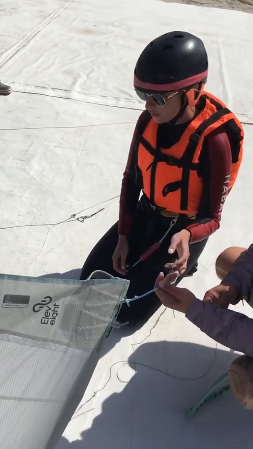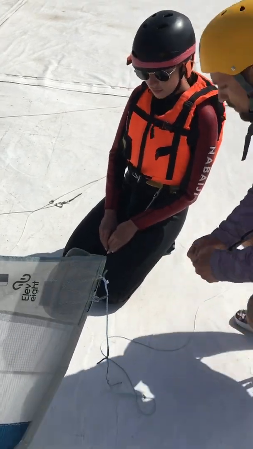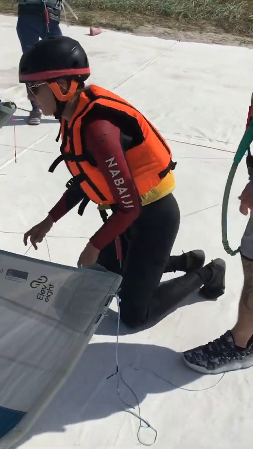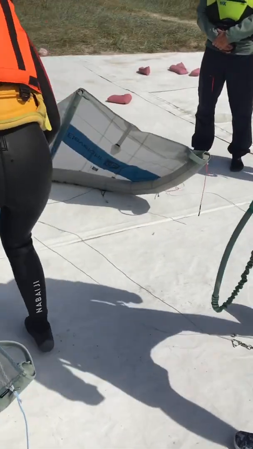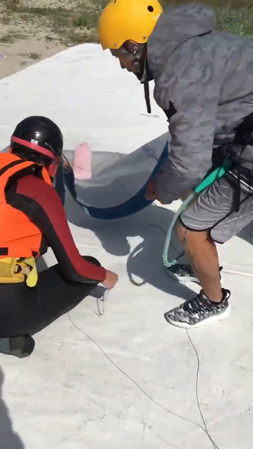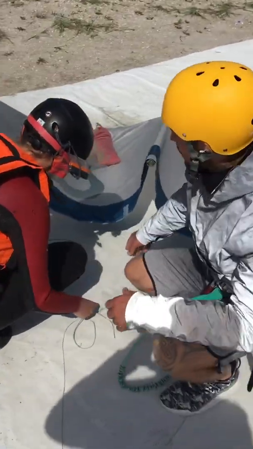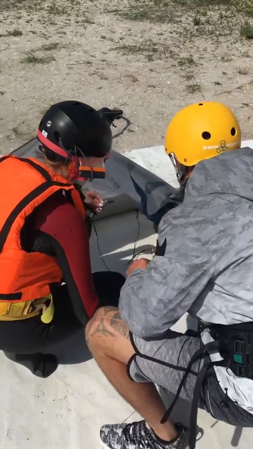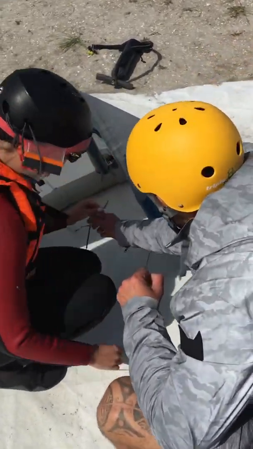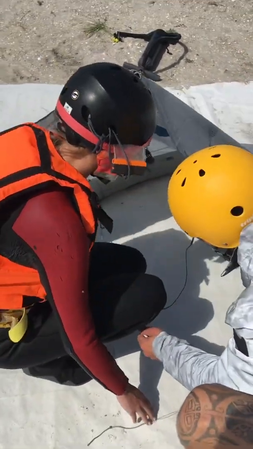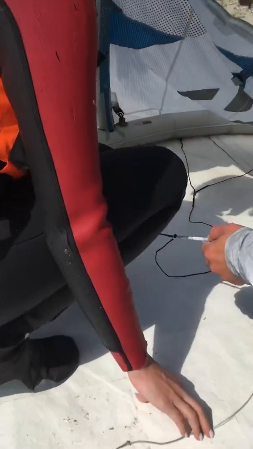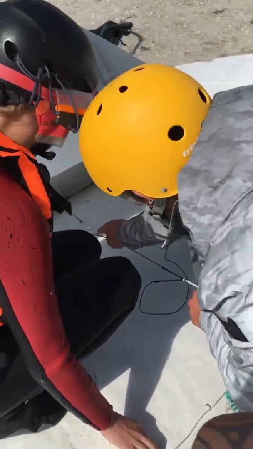Yes, good. That's it. Now, power line. Pull the power line out of the pipe. Pull. So here also, what's really important is to make sure that these lines are not connected anywhere. So no knots or anything.